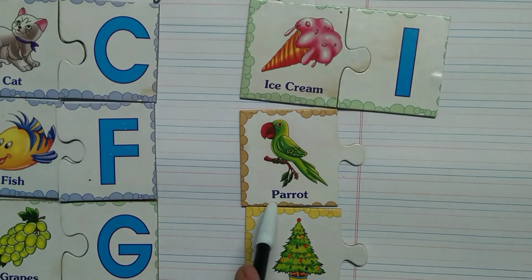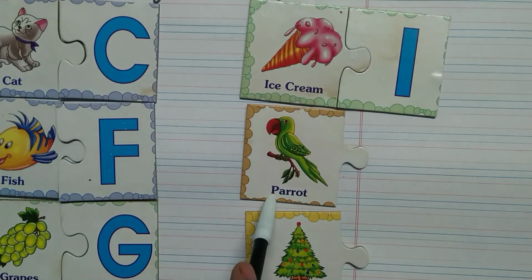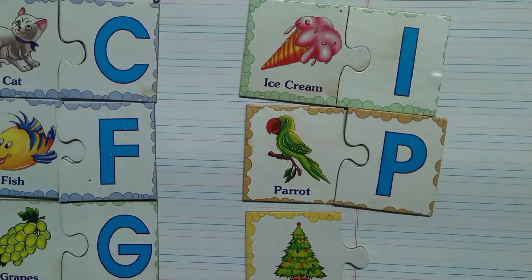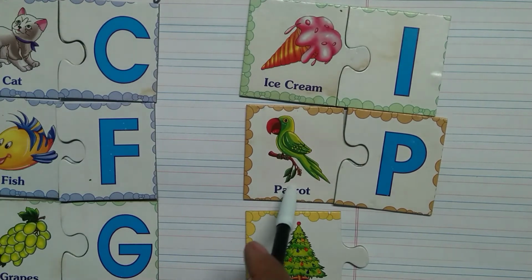Parrot. First letter is P. P for parrot.